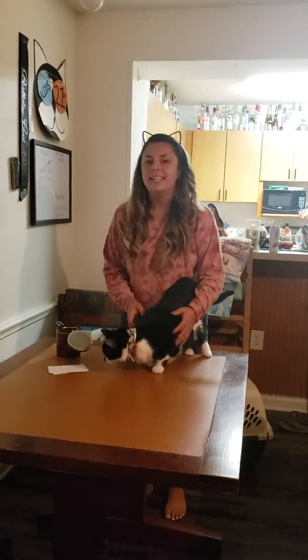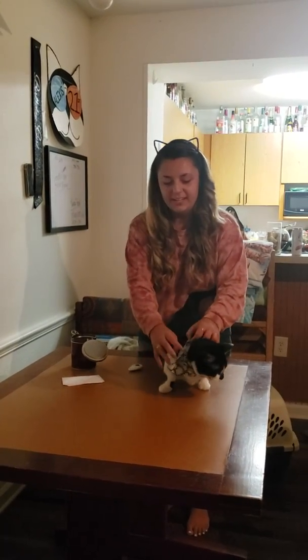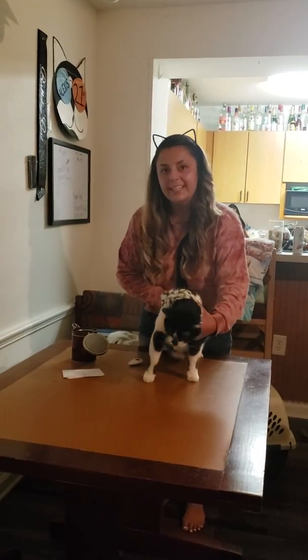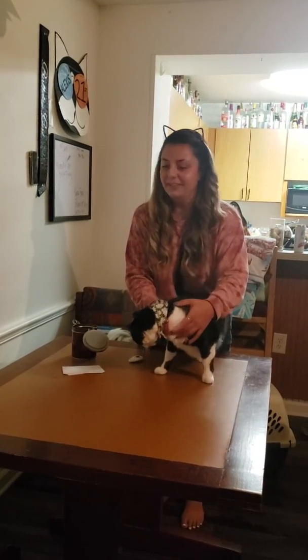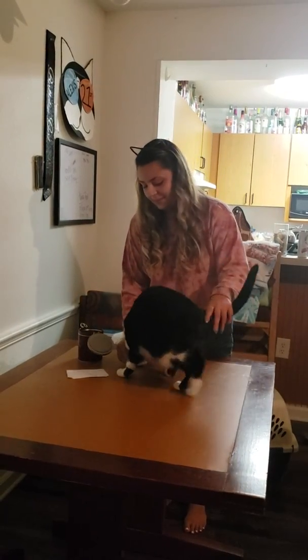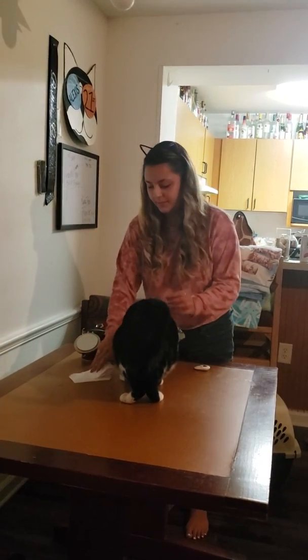Allison, and this is Mr. Kitty. He's a 5-year-old neutered domestic short hair who belongs to my friend and who I've been training for the past 5 weeks. He's a bit antsy. He's not ready for this to be in front of the camera. So we'll go over how I condition the clicker.